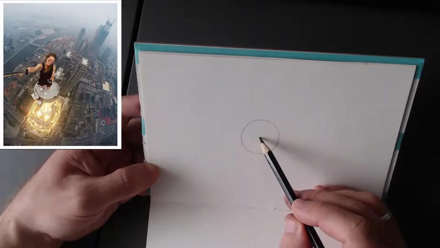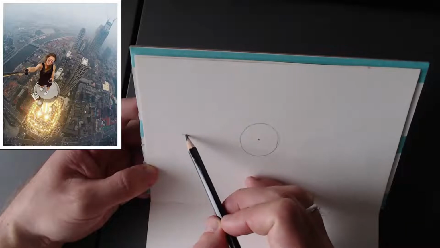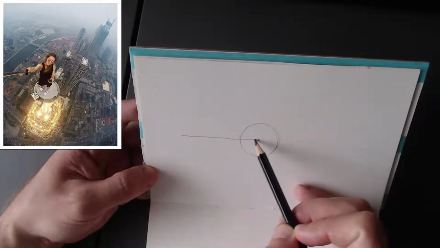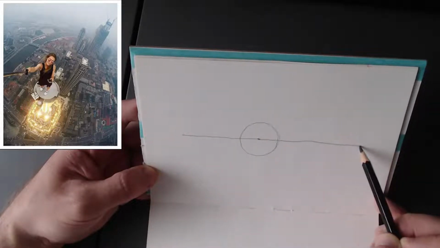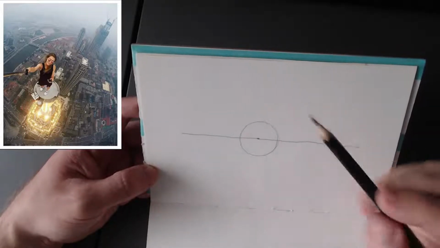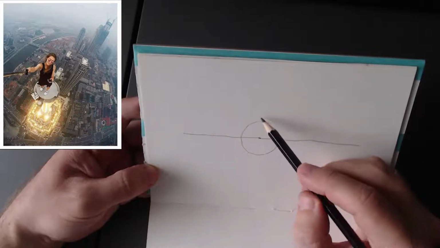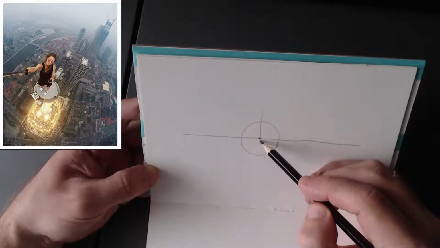So we have a sphere, a circle, and we put a middle point, and we draw this horizon line through this middle point. Then let's draw this line.